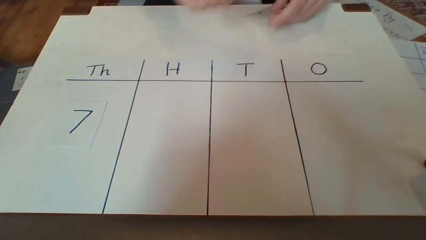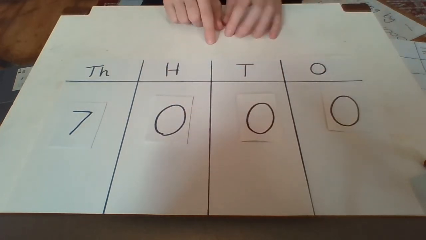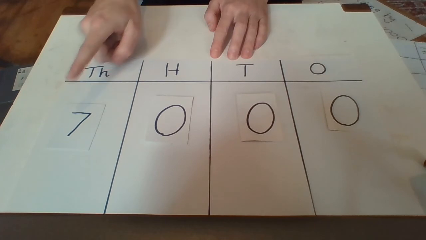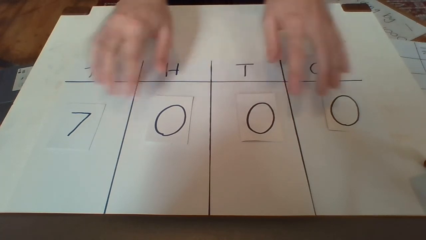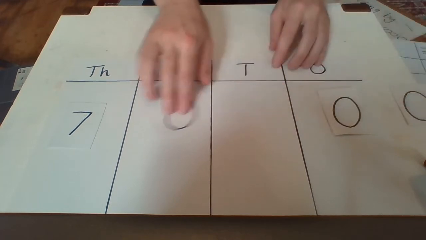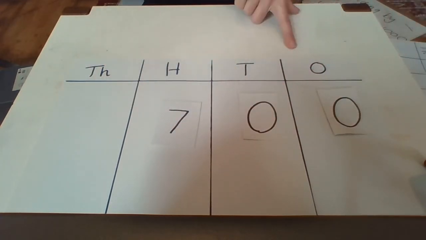So if I want to divide my number, I want to make it smaller. So if I took 7,000 and wanted to make it smaller, I would need to move my number the other way, down the chart or to the right. So I'm going to move my number, and as you'll see, one of the zeros is going to drop off the end. So I've moved it one space to the right, so 7,000 divided by 10 is 700.